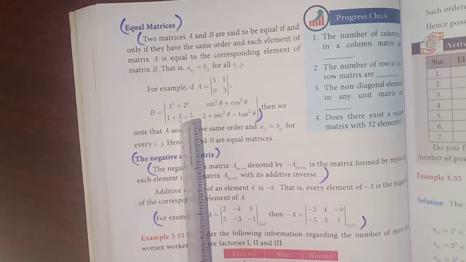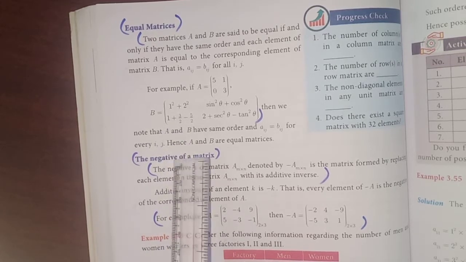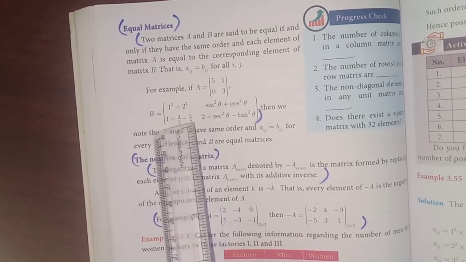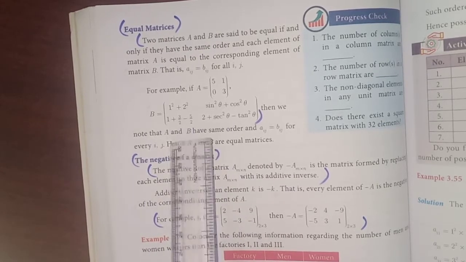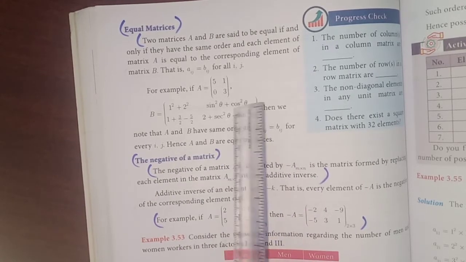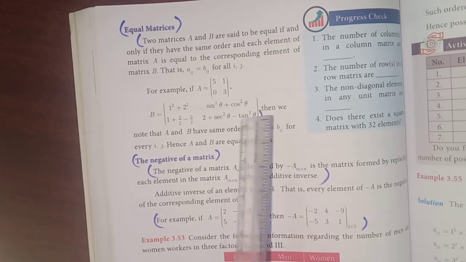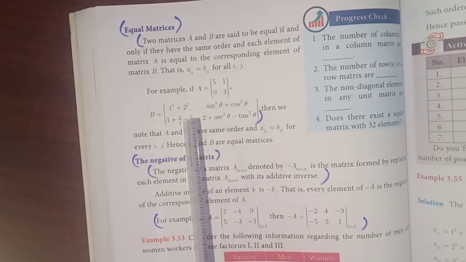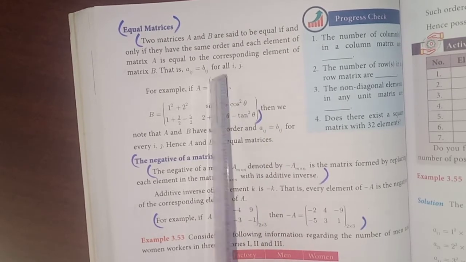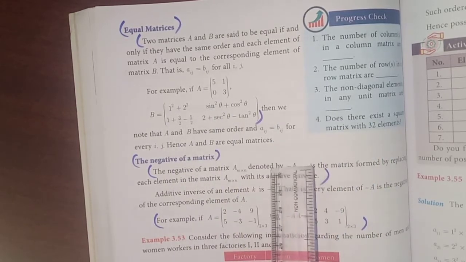Then 1 plus 3 by 2, that is equal to 5 by 2. You know that because 2 ones are 2, 2 plus 3, 5, 5 by 2. 5 by 2 minus 5 by 2, if you simplify, you will be getting 0 only. What is here? 0. Then secant squared theta minus tan squared theta, you will be studying later on in chapter number 6, trigonometry. That value is 1. 2 plus 1 is equal to 3. Here also 3. So the corresponding elements are the same. Then only we can say the two matrices are equal matrices.